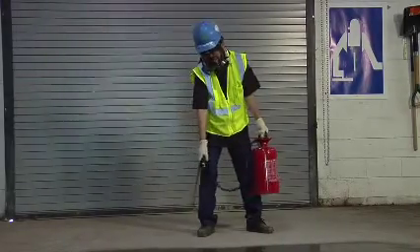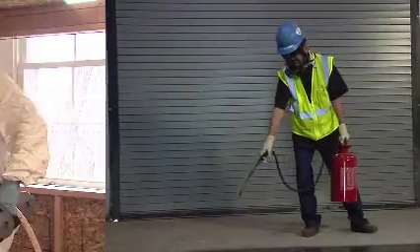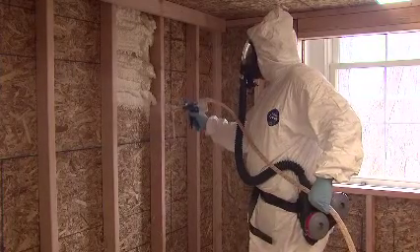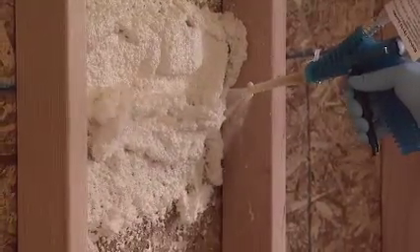Silica dust from cutting concrete or sandblasting. Solvent vapors from adhesives, paints, strippers, cleaning solvents, and spray coatings. And isocyanate vapors from spray foam insulation and certain spray paints or coatings.